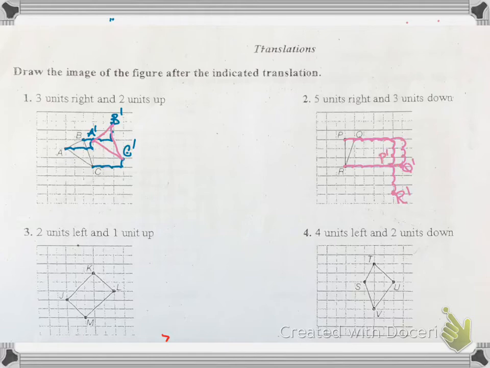And when we connect the points, you'll see that we translated that shape. The shape stays the same, but it's moved 5 units to the right and 3 units down. Go ahead and give number 3 and number 4 a try, and then continue with the video.